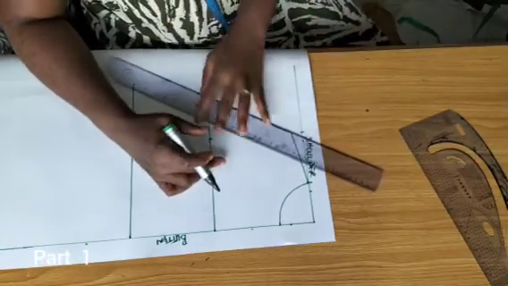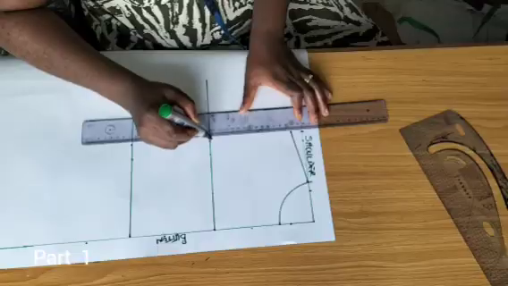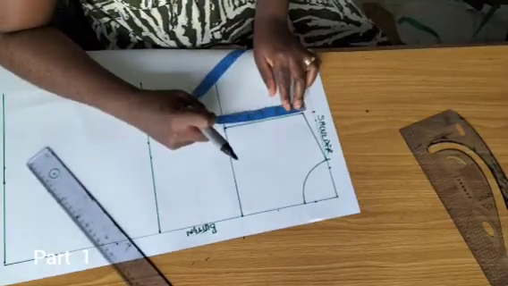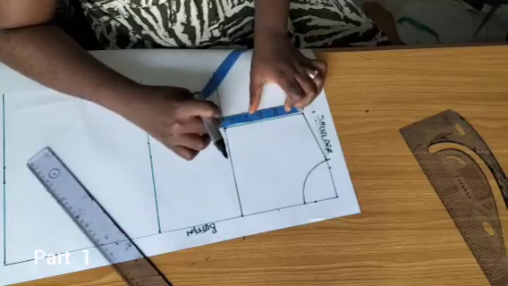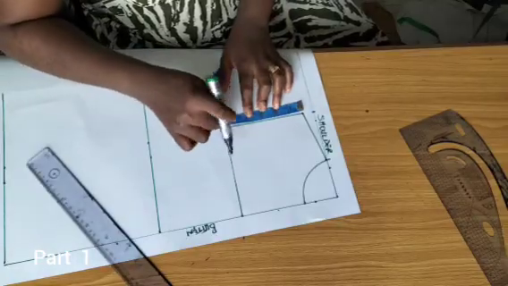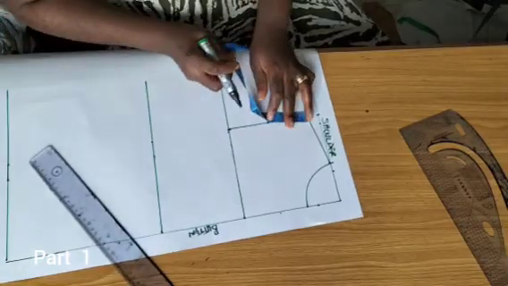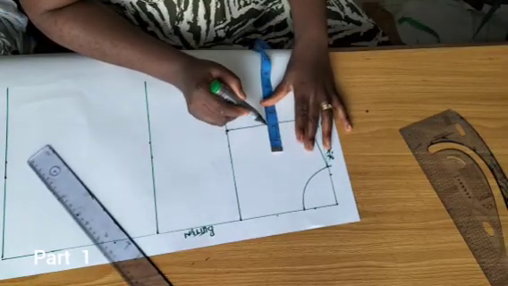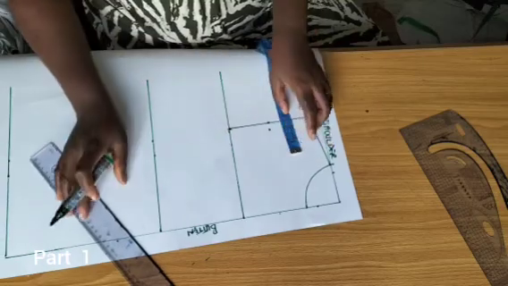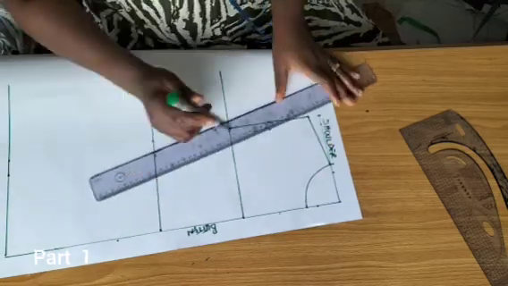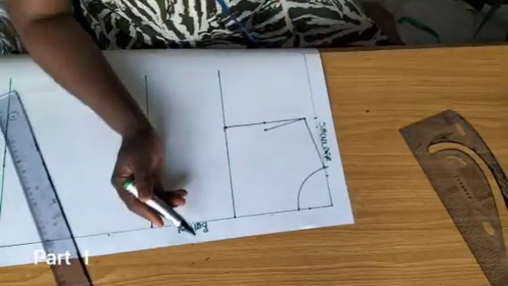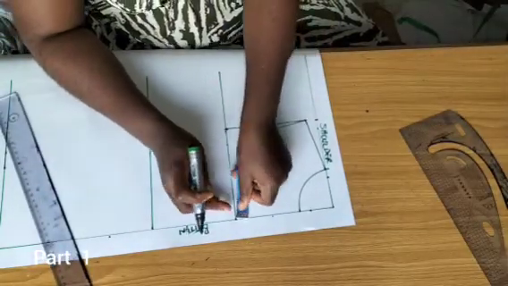Once that is done, I'm going to take it back and find the mid armhole to get my armhole. The midpoint of 5.5 is 2.75 according to my small scale measurement. Then from here I go in by 0.75.